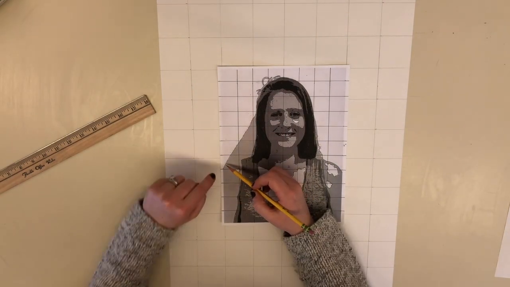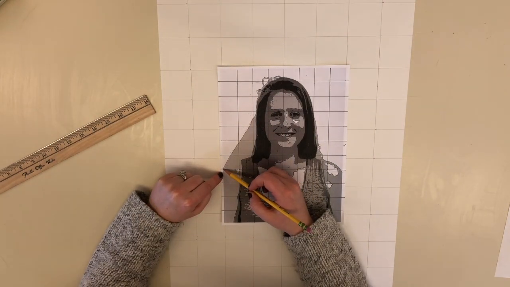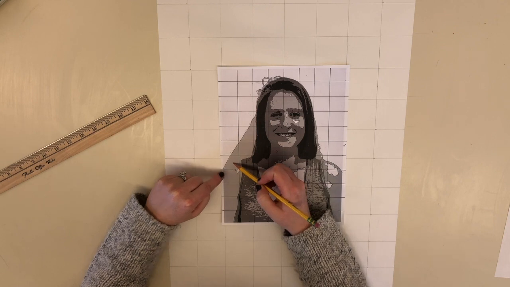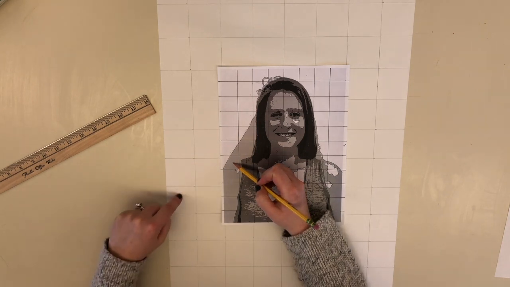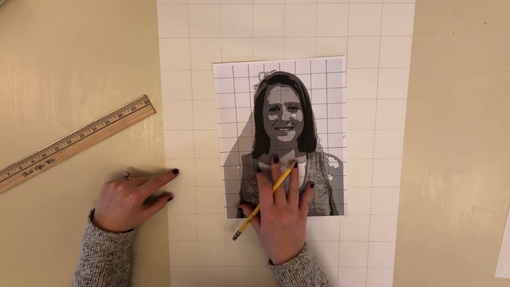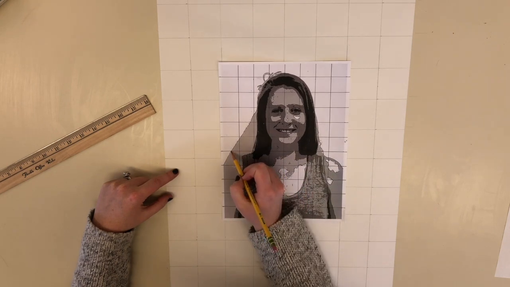To begin, the first thing you want to figure out is where to start. I'm choosing to start on the shadow, and the way I find out where the shadow starts is by counting up the squares. As you can see, I'm on square 5, and then from there I need to figure out where the line of the shadow starts and where it ends.